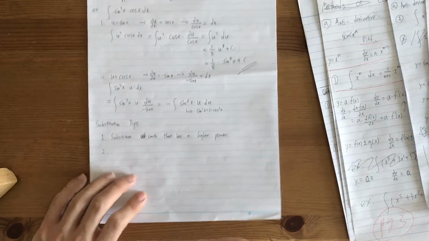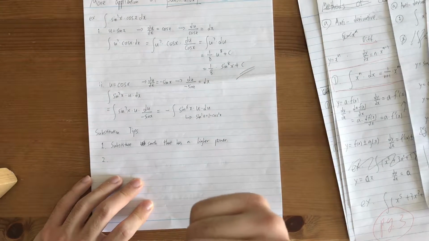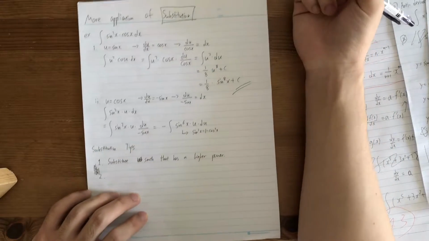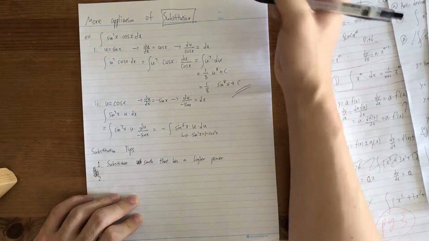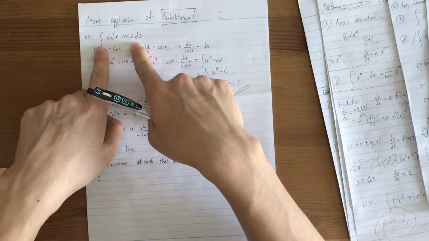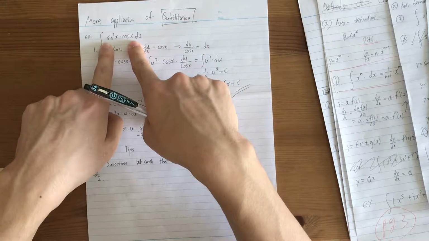Second, the most important thing is that if you want to substitute something, then the derivative of it must be inside the given function.